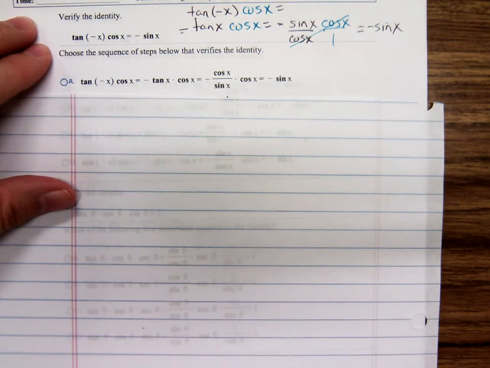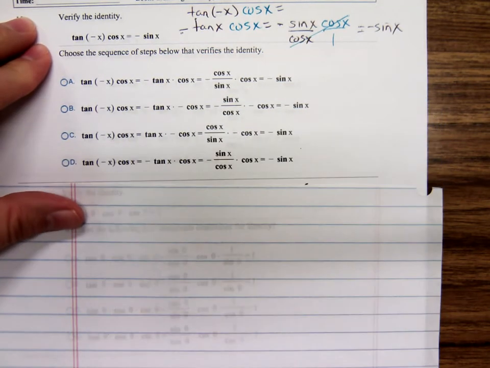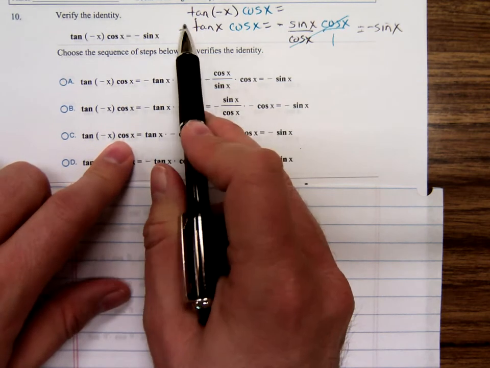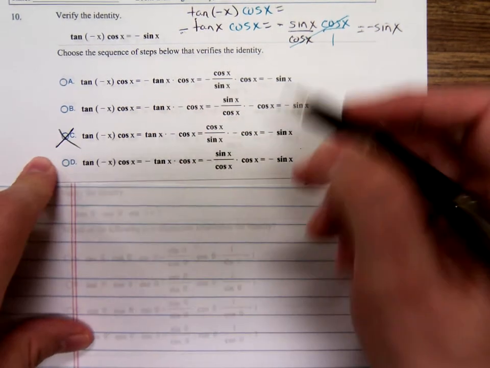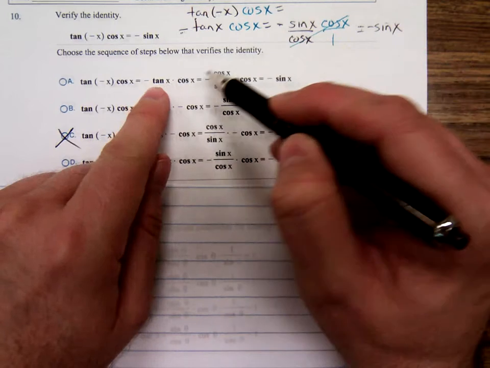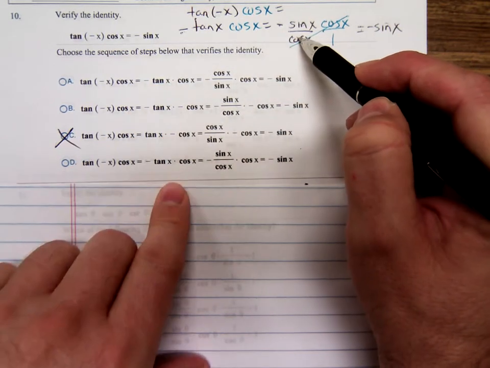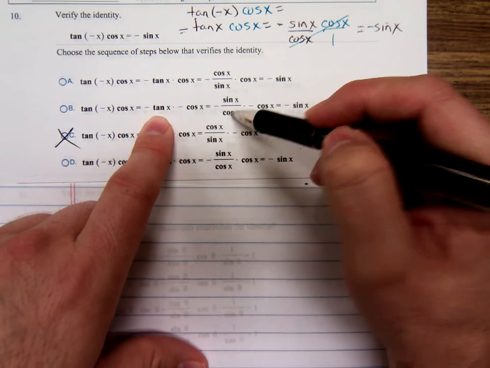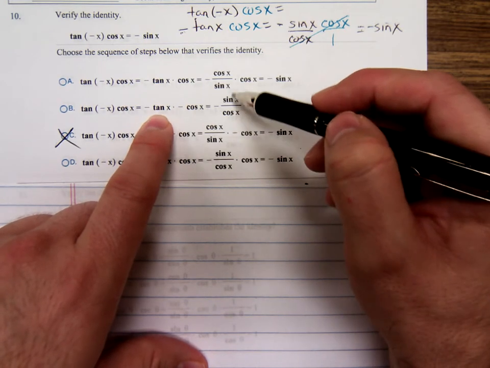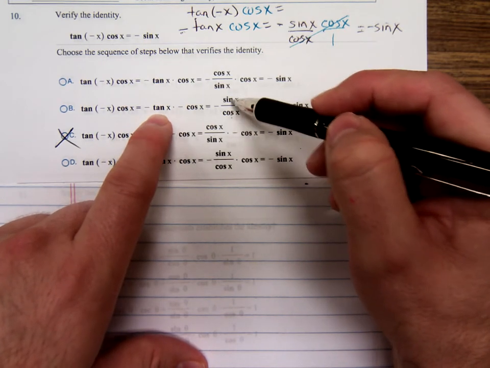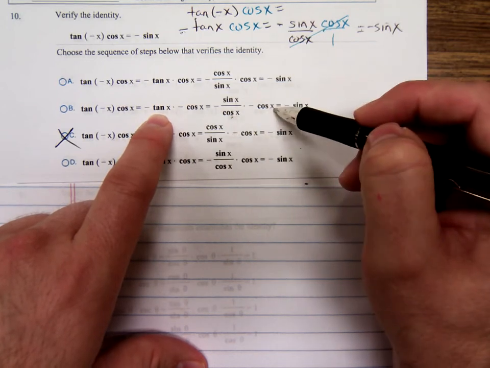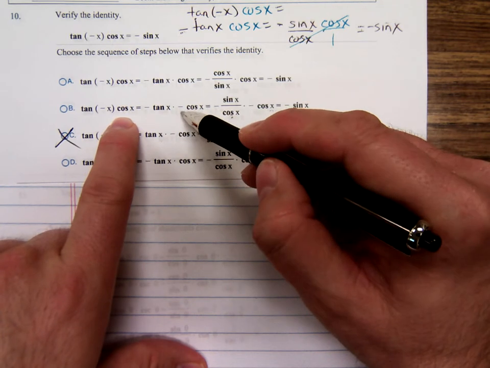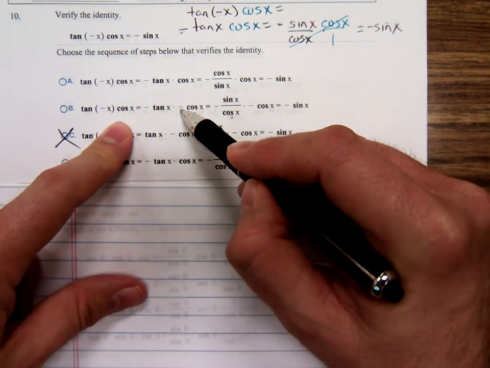So let's look through. Which one did what we did? Well, it's sure not this one. It didn't factor that negative out in there. Then tangent is sine over cosine. They did correctly rewriting the tangent as sine x over cosine x here, but this is wrong. There shouldn't be times a negative. See that negative right there shouldn't be there.